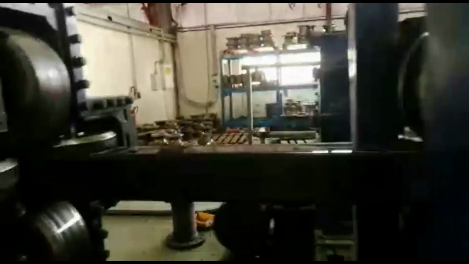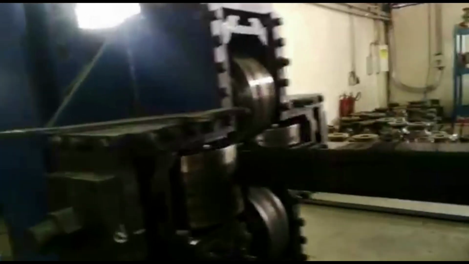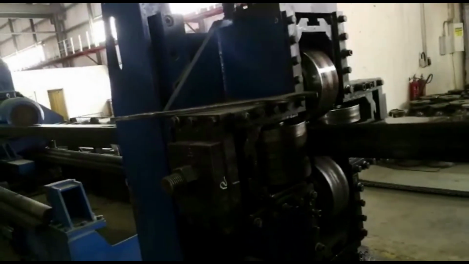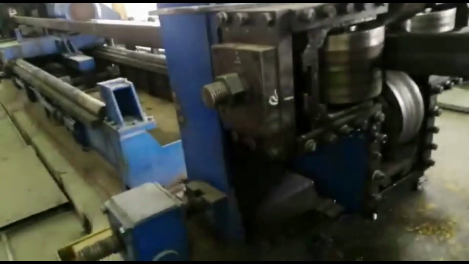The final size of the product is given by the sizing machine. Finally, it is fed to the flying saw cutting machine. Next it goes to the flying saw cutting machine.